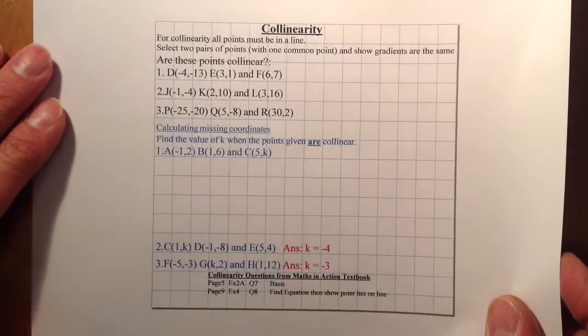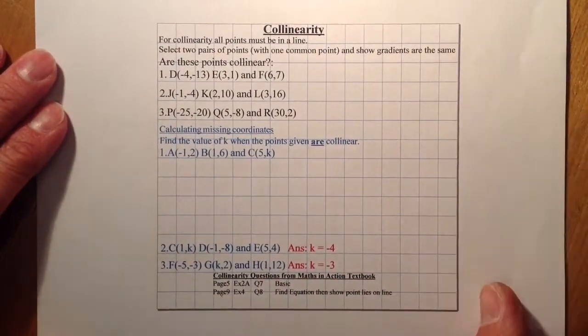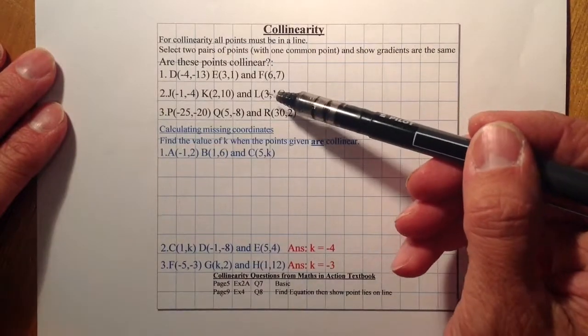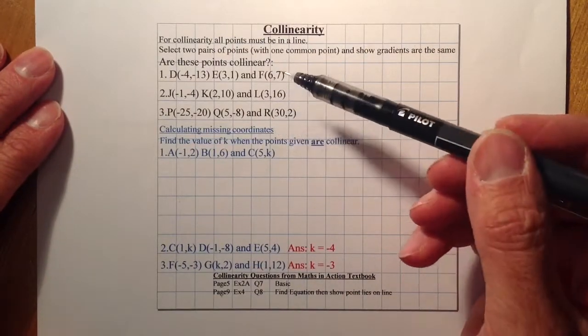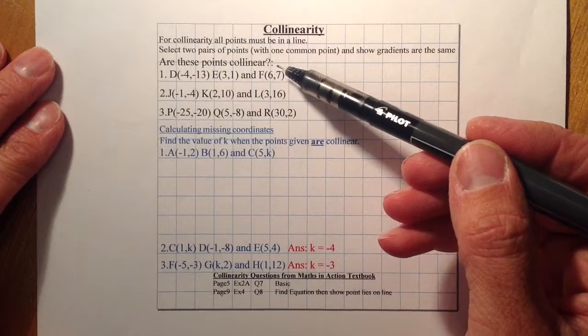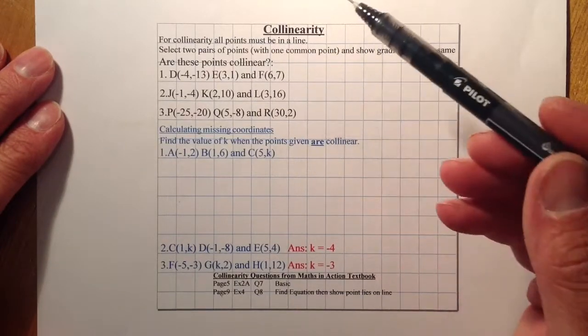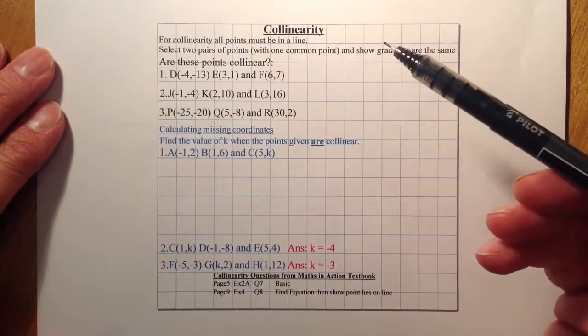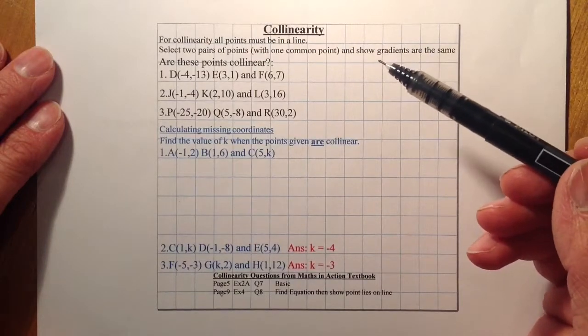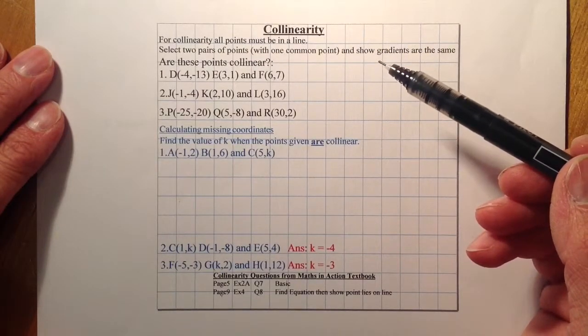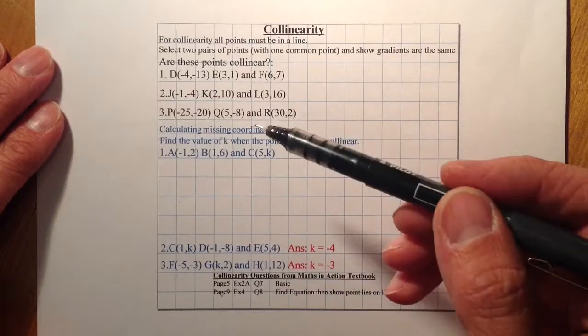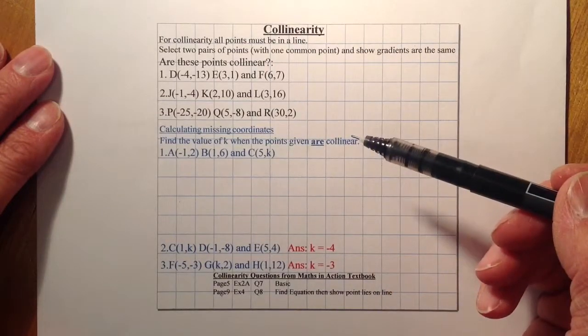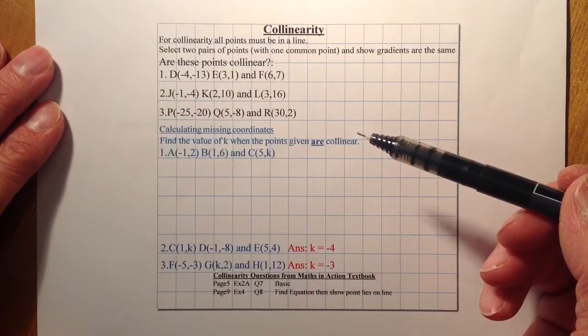Right, just moving on a touch from that, I've got 3 questions for you, asking, are these points collinear? So what I'd like you to do is to work out the gradients between 2 pairs of points, and then to check if the gradients are the same. They'll then be parallel. If there's a common point used, they'll be collinear. If not, they're not collinear, and you'd have to state that as well.